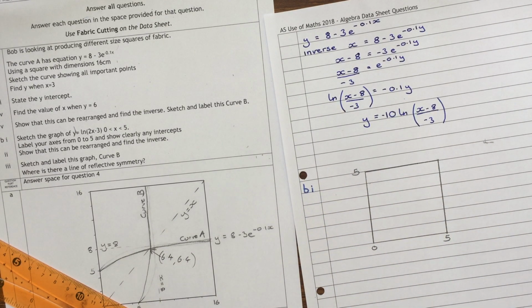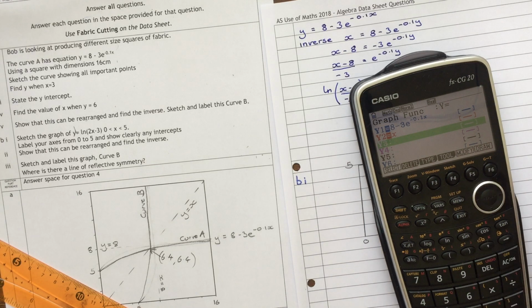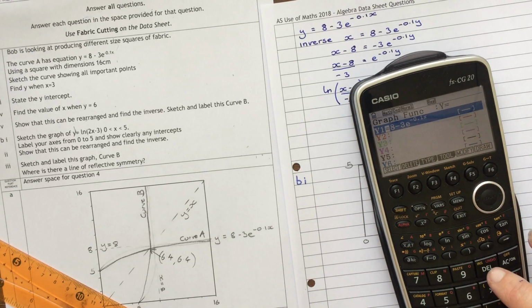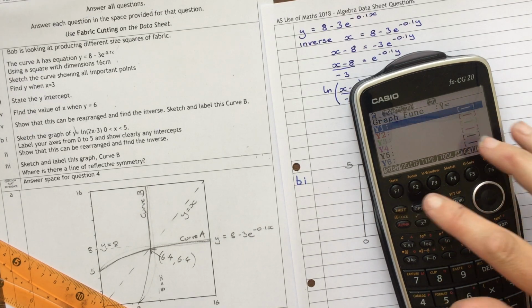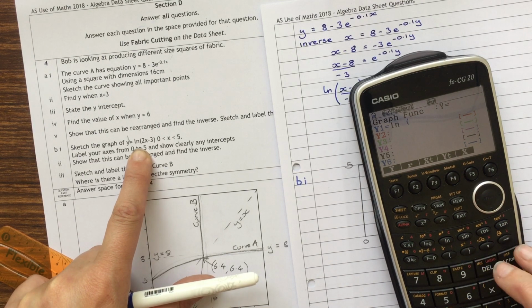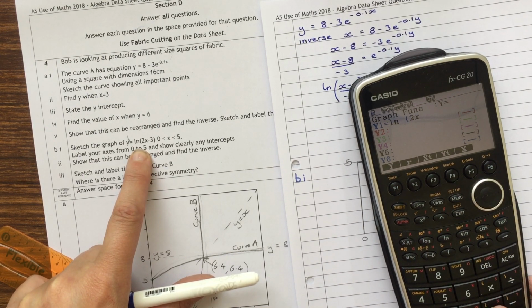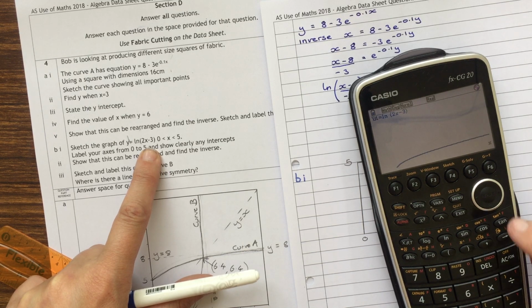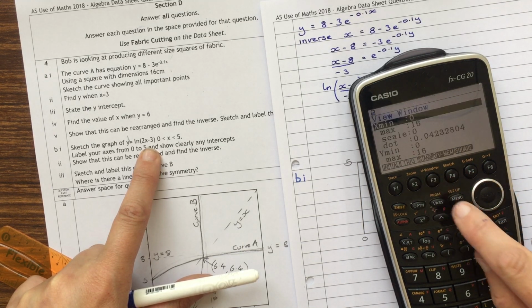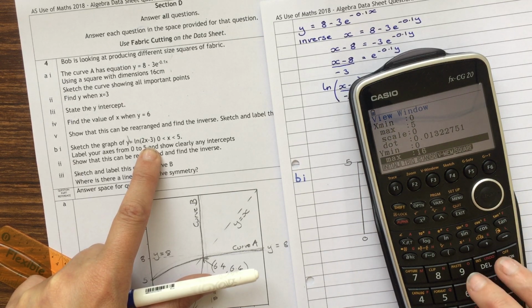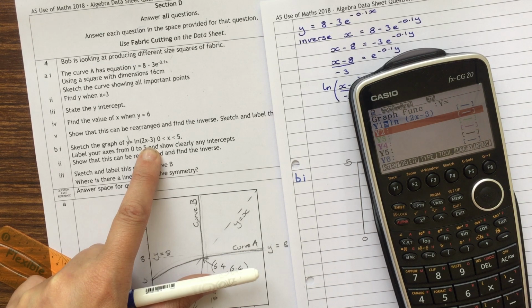Okay, so we are drawing a graph of ln brackets 2x minus 3, and if we give a view window that goes only up to 5, if we leave that one up to 10, it ends up looking a little bit more like what it's supposed to.